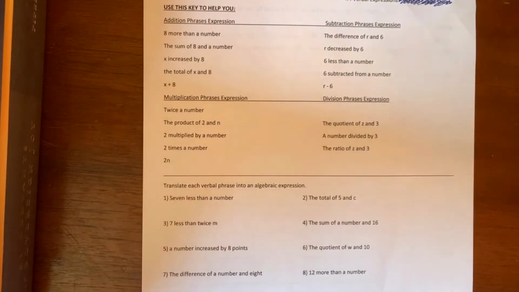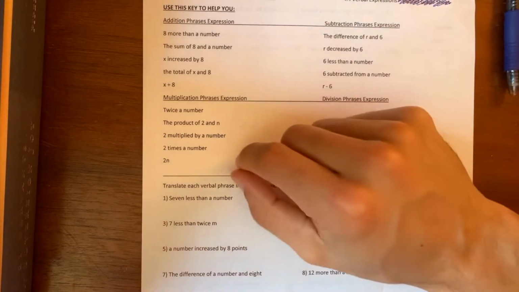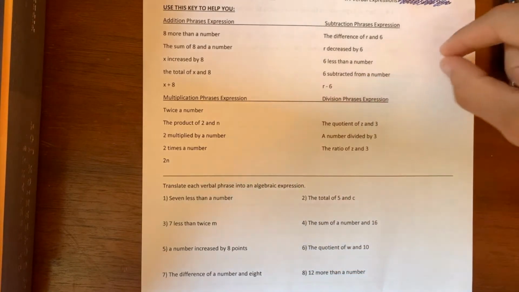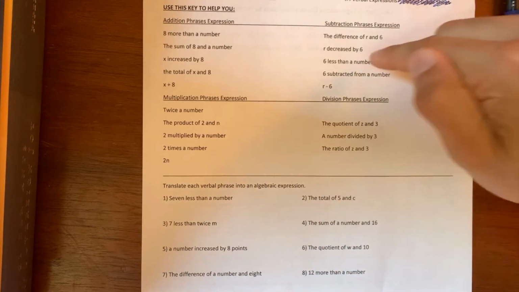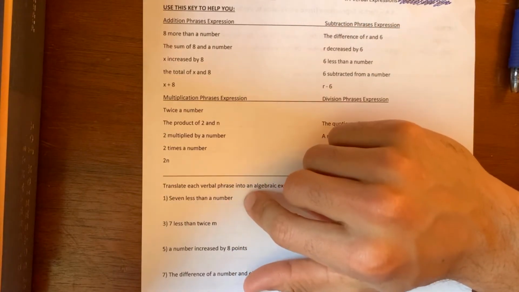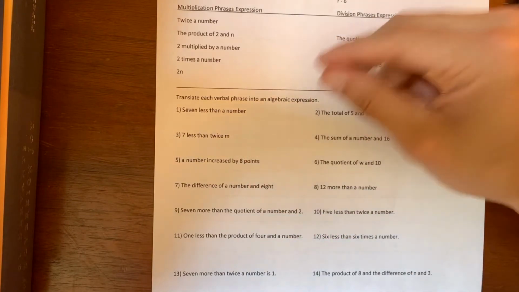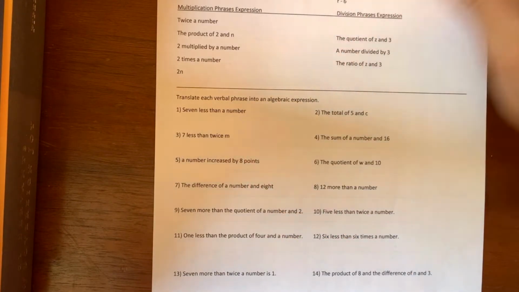Okay, guys, so here we go. We're going to start our verbal expressions. So what we're doing here is we're translating, right? If you're a person who knows multiple languages, translating is something you know how to do very well, right? Translate from the language you're comfortable with to the language that you're learning. That's what we're doing here, except we're going from the English language, right? These phrases that are said in English to a math language, or saying them algebraically, okay?